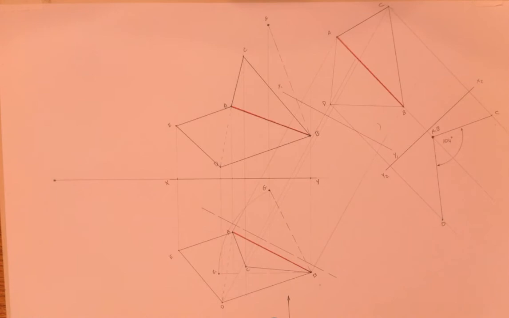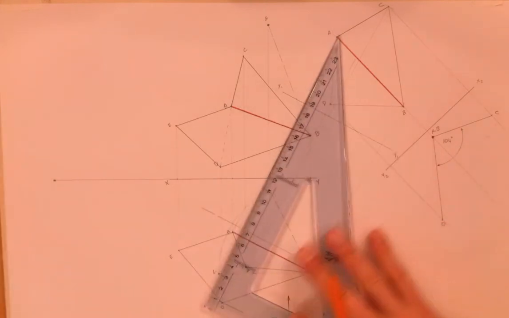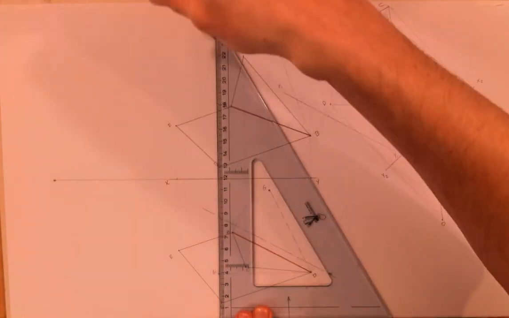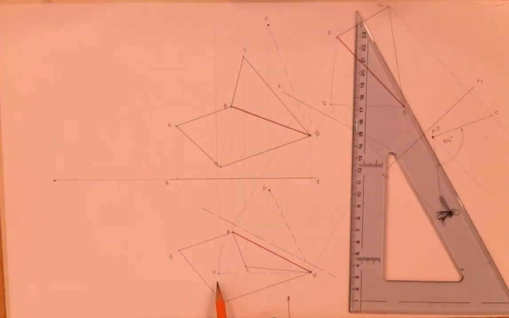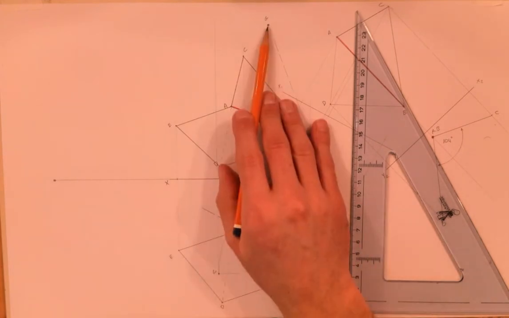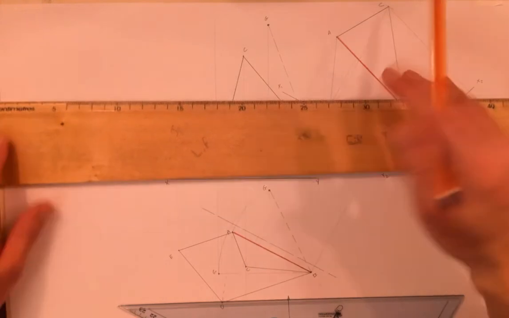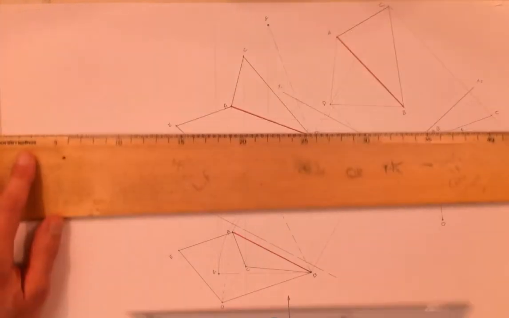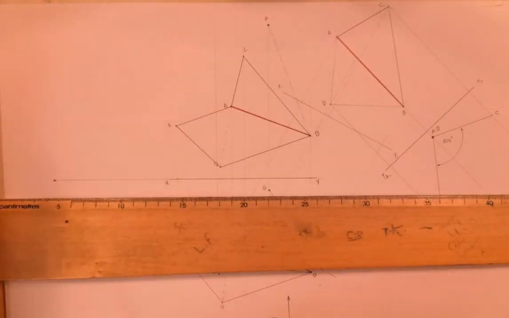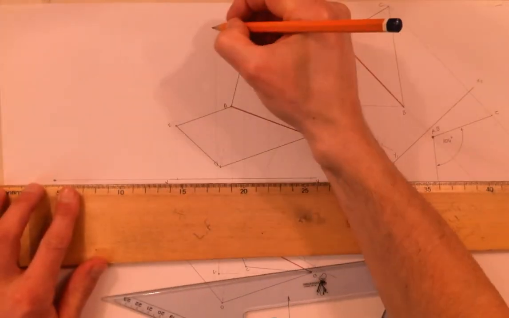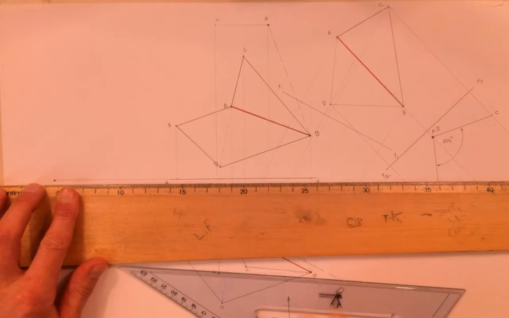I can find the new point in elevation. So I take G1 straight up. So this is its new position in elevation. It's going to be here. Its height won't change, so I'm going to take the height across. And here is G1.